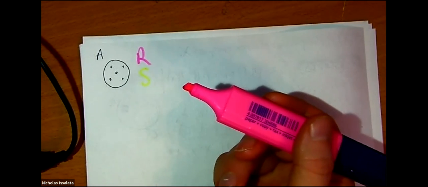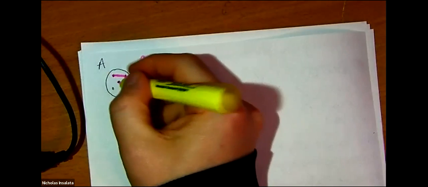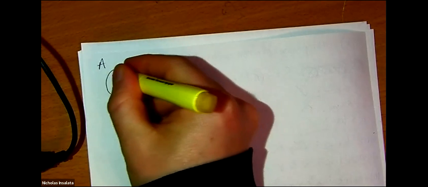For the sake of argument, we'll say that both of these relations are symmetric, just so that I don't have to draw arrowheads. So forget about which direction. We'll just say all these arrows are bidirectional. So that's my relation R. Those 3 points are all related to each other. And then here's my relation S. These 3 points are all related to each other.